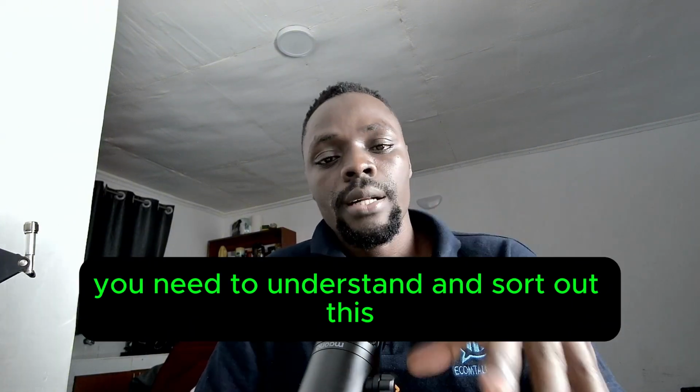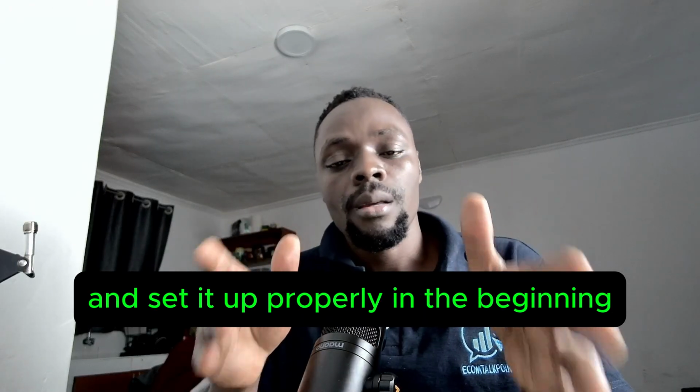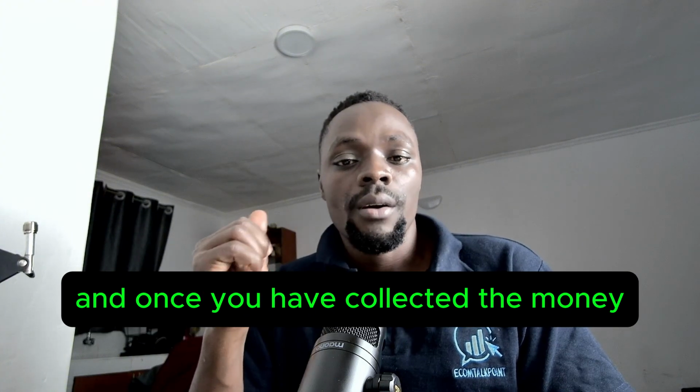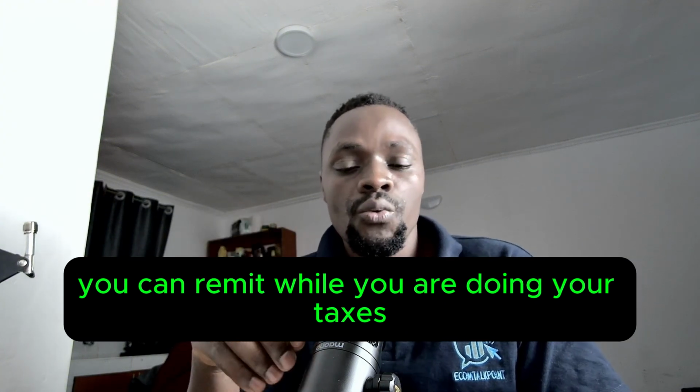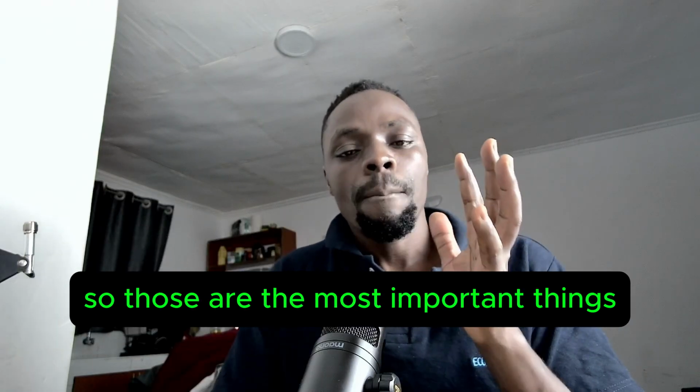whichever country you're selling to. You need to understand and sort this out and set it up properly in the beginning, so that you communicate the taxes that you charge, and once you have collected the money, you can remit it while you are doing your taxes. So those are the most important things.